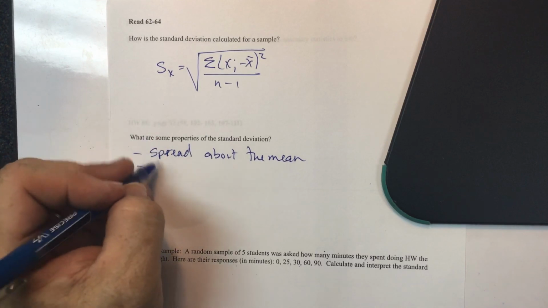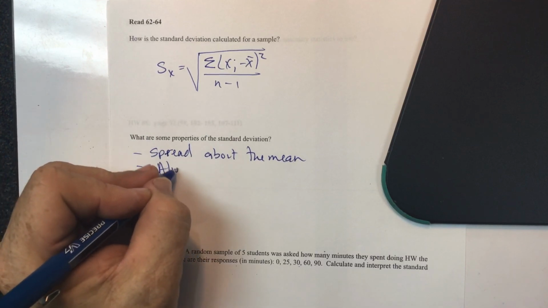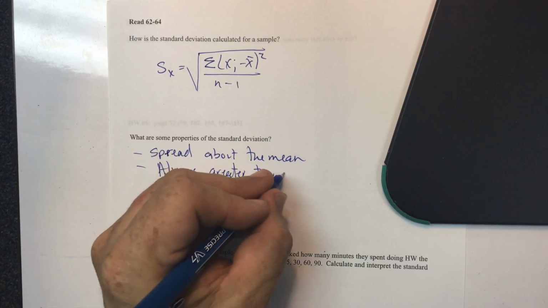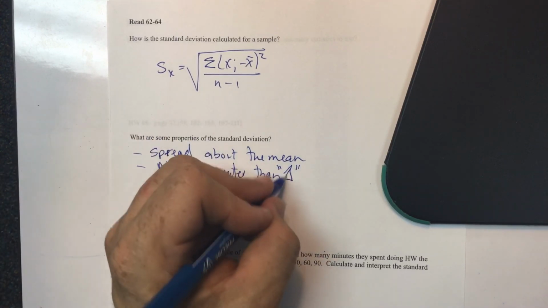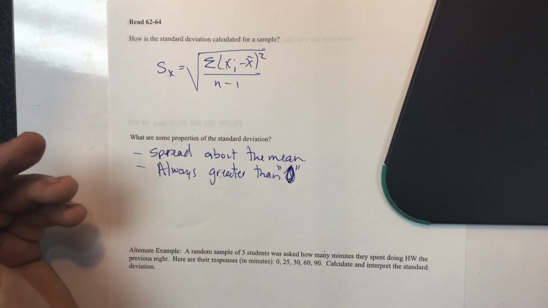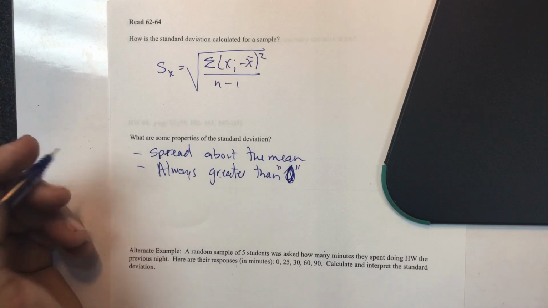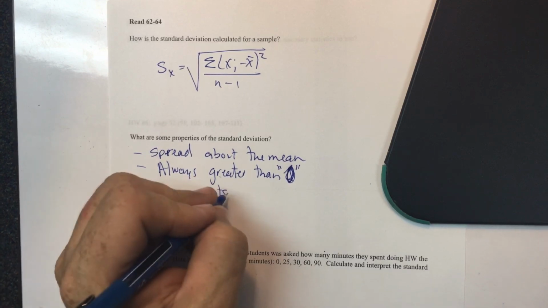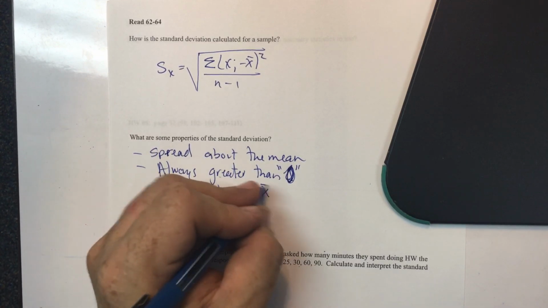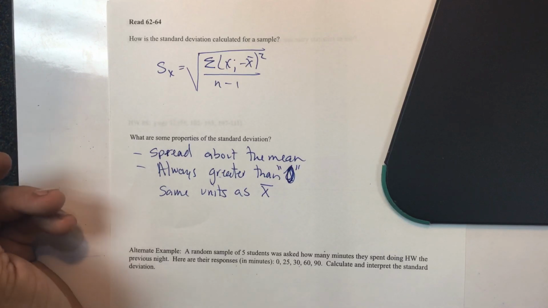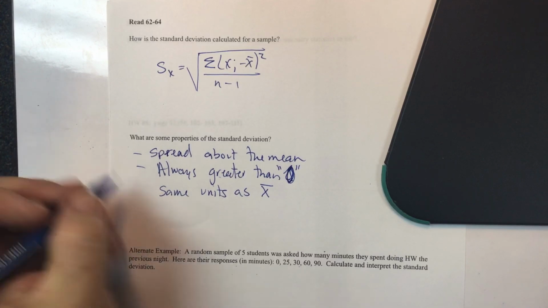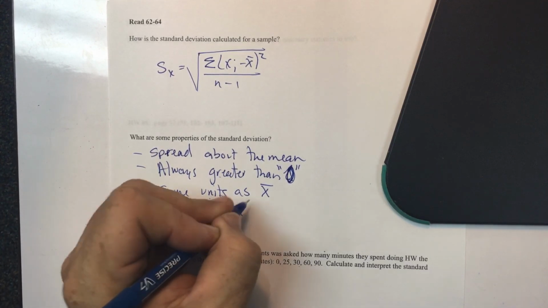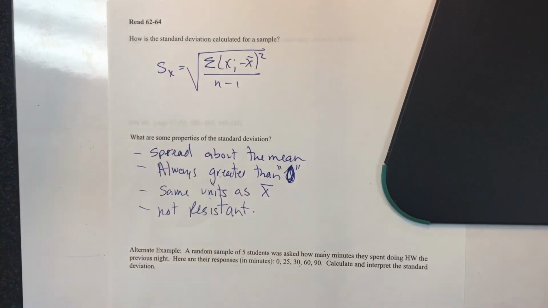It's always greater than 1. So there is no not 1, 0. It's always greater than 0. There's never a negative value. It has the same units as x bar. Okay? Has the same units as x bar. And again, it's not resistant.